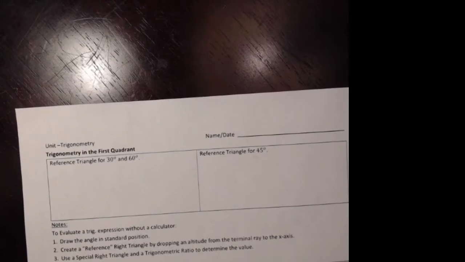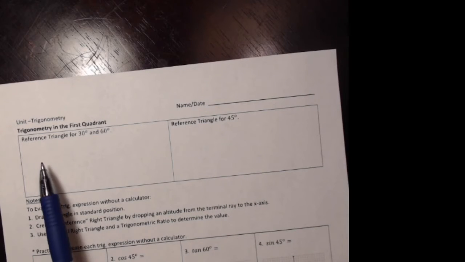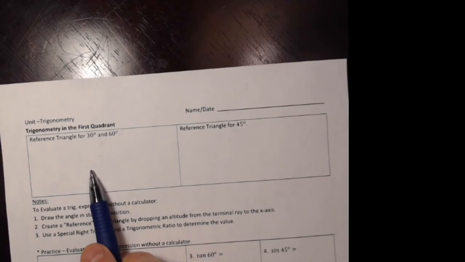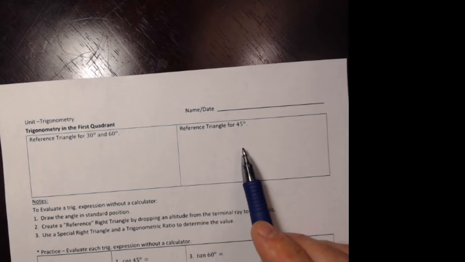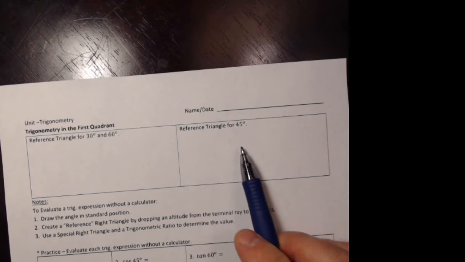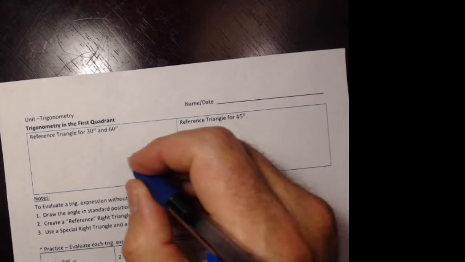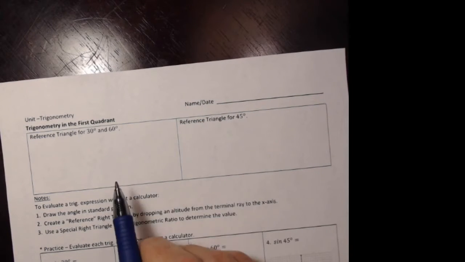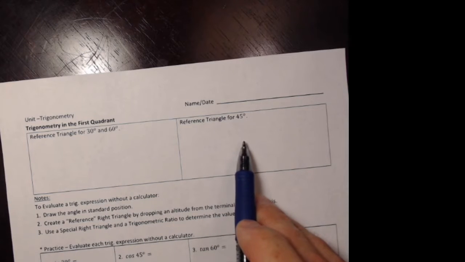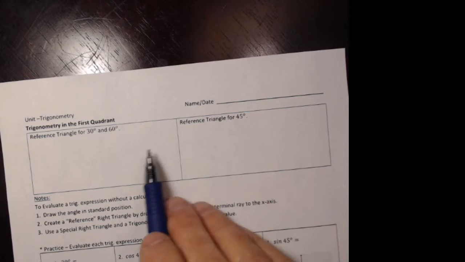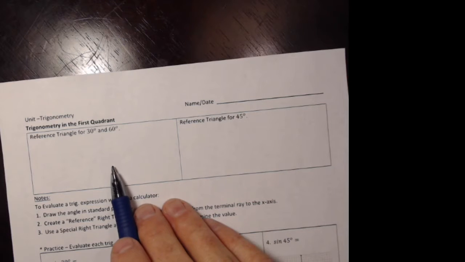So in all of these, we're going to be using a reference triangle. And as long as you make the sides correctly proportional, you can use any 30, 60, 90 triangle you want, and you can use any 45, 45, 90 triangle. But my suggestion, and notice we're going to draw pictures of a 30, 60, 90 and a 45, 45, 90, and you should know that they do look different, so take the time to do that.